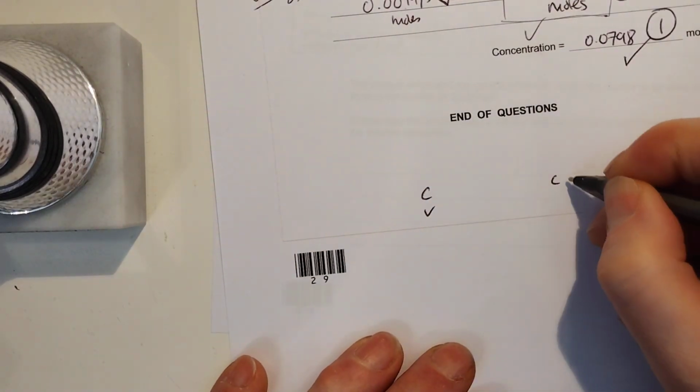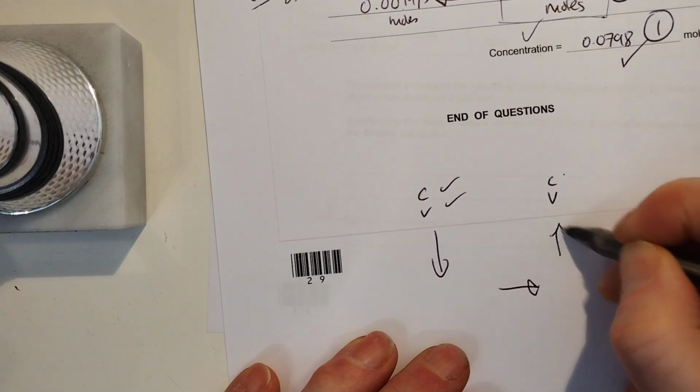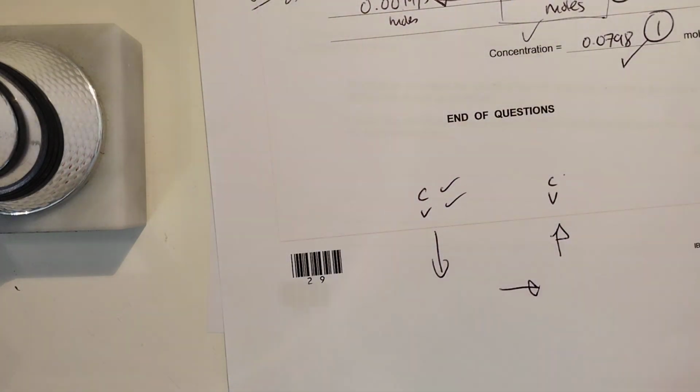Alright, notice what I did. I collected C's and V's. Whichever one I had both of, I went down. Then I went across, then I went up. Let's do the next one.